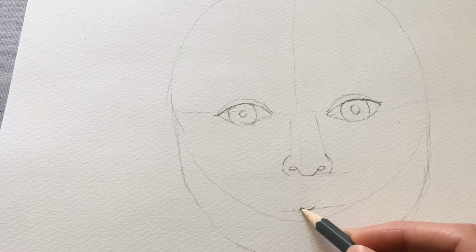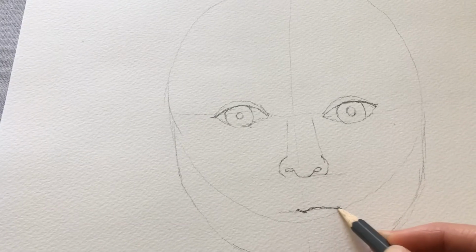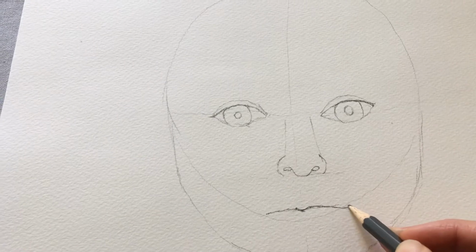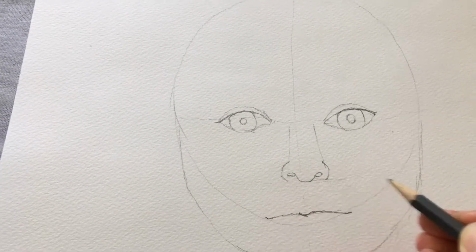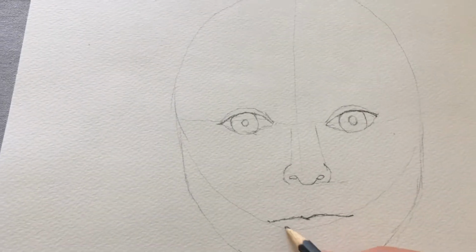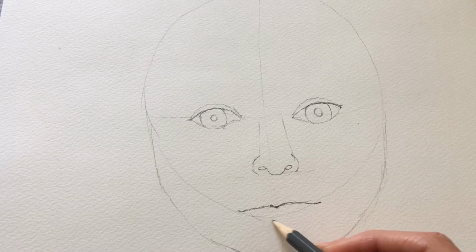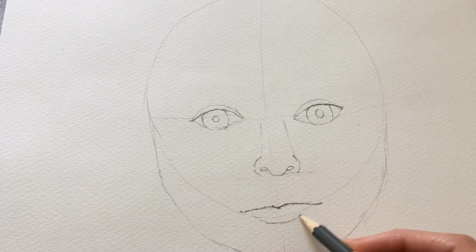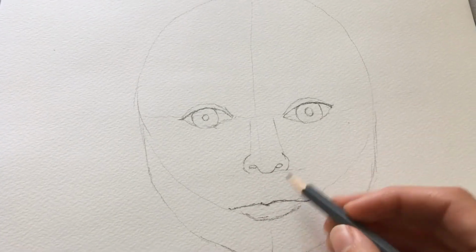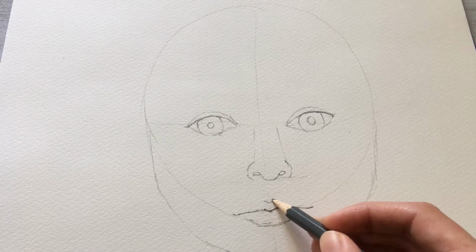Mine has got a little rounded bit here, and it curves down, and it curves upwards slightly. Then I'm going to put my bottom lip in, so I'm going to look really closely at what shape that is. Curves like this. And then I'm going to put in my top lip. So look really closely in your mirror. What shape is your top lip?